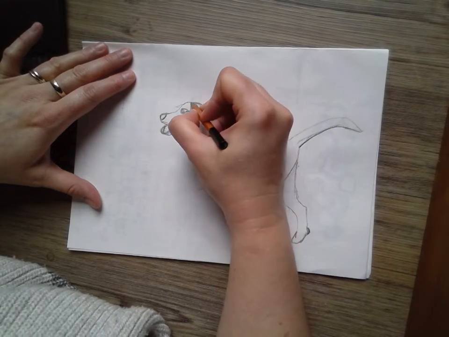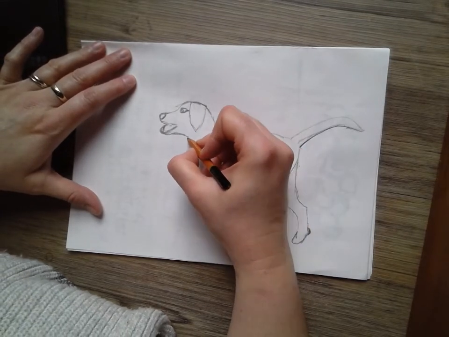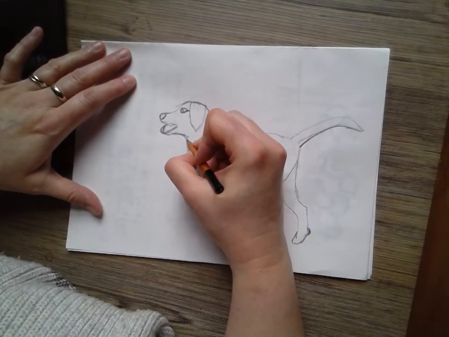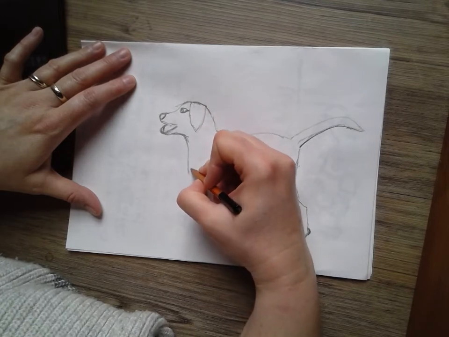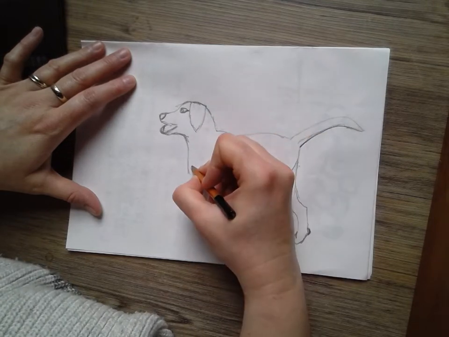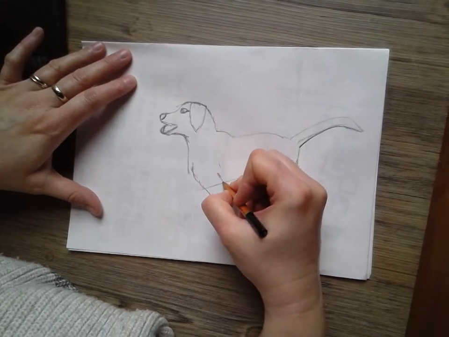Obviously make sure that you've got the things that make it obvious that it is a dog or a cat or a lizard or whatever you're drawing, like a few facial features and ears and things like that.